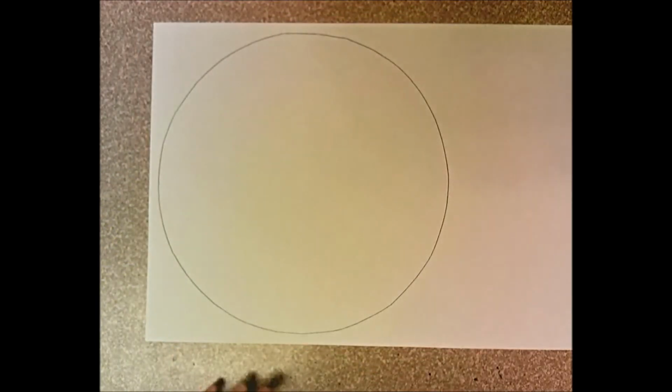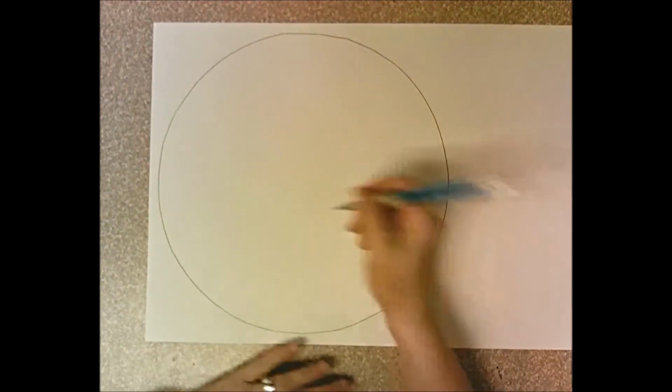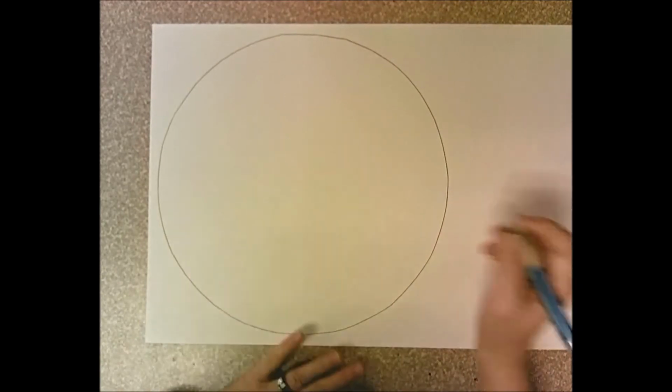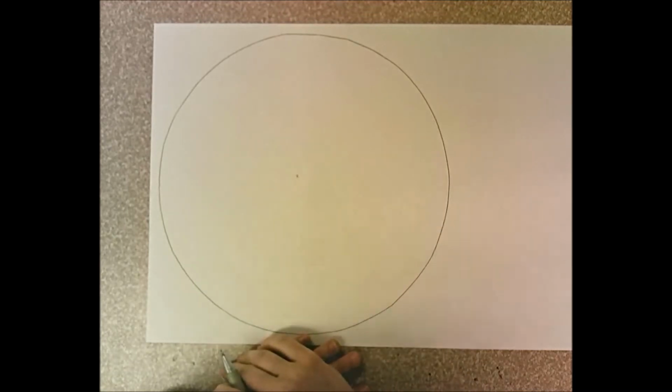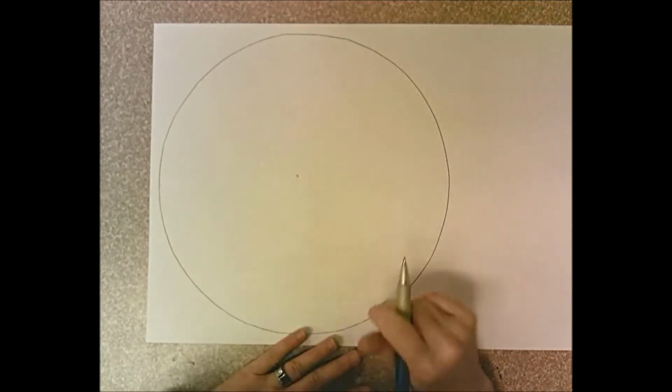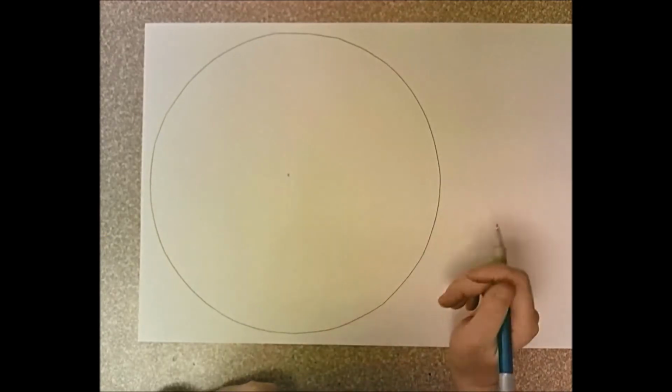And then you are going to find somewhere near the middle to put your vanishing point. And it just needs to be maybe a little X or a little dot that's not too dark. And it doesn't have to be exactly center, as long as it's somewhere near the center, that's good.